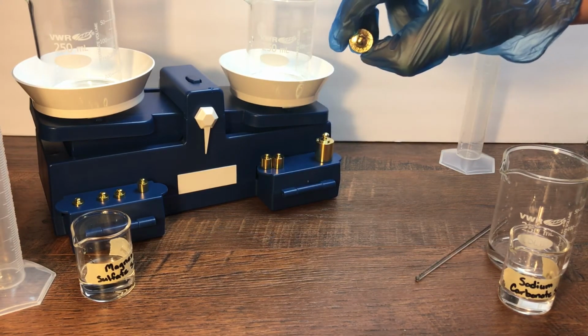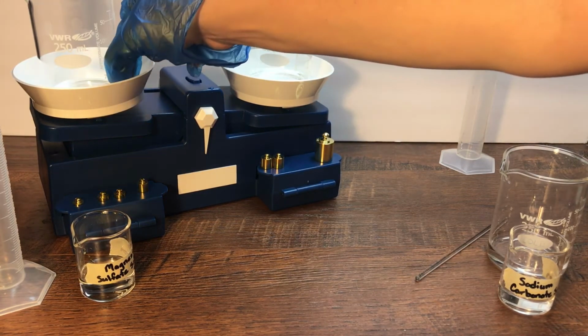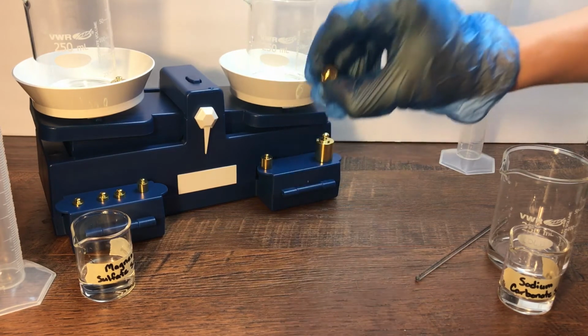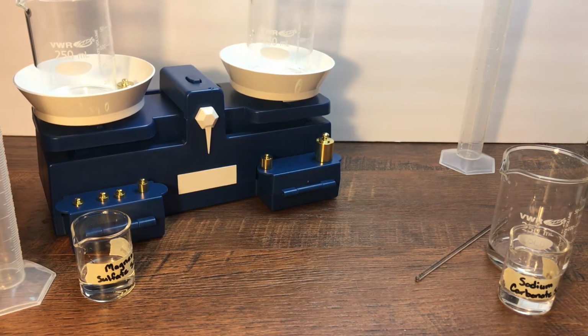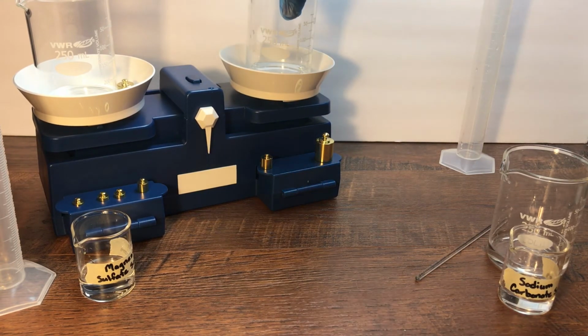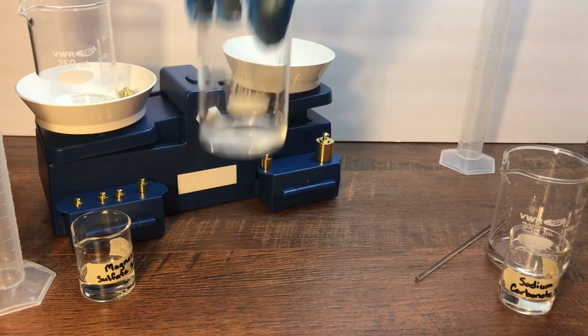Again, let's start with our 20-gram weight. I'm going to add a 10-gram. There we go. Looks like we've got 30 grams of magnesium sulfate solution as well.